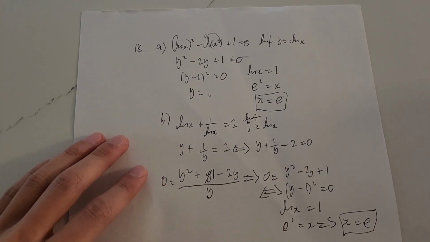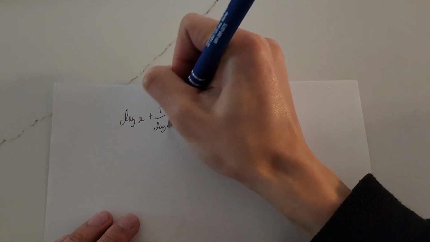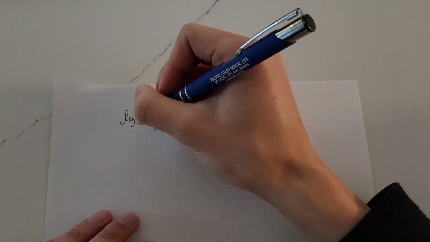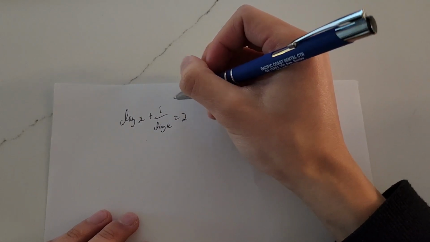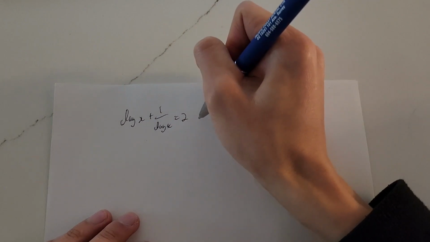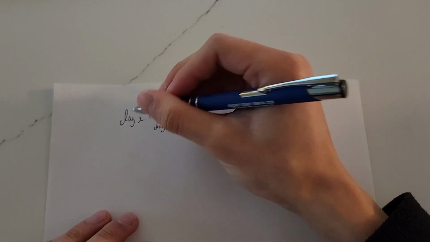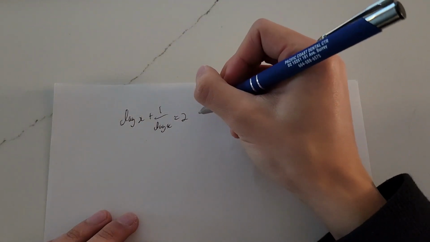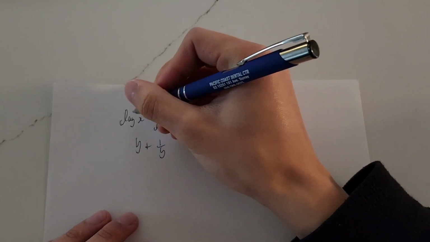Now, for part C, we have the equation of log x plus 1 over log x is equal to 2. And remember that it's just base 10 whenever there's nothing written for the base. So we have the exact same format, basically. It's just the same as ln x plus 1 over ln x is equal to 2, right? Now we have to use an appropriate substitution. What's making it complicated, and how can we simplify it? Well, log x is making it complicated, right? It's just giving us a hard time. So we should probably simplify the expression by substituting in y as log x.